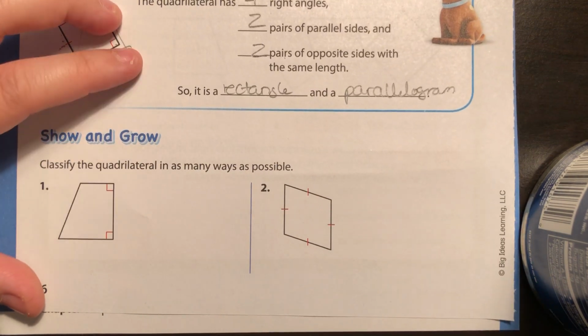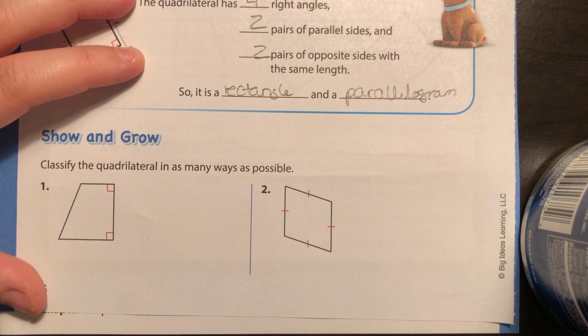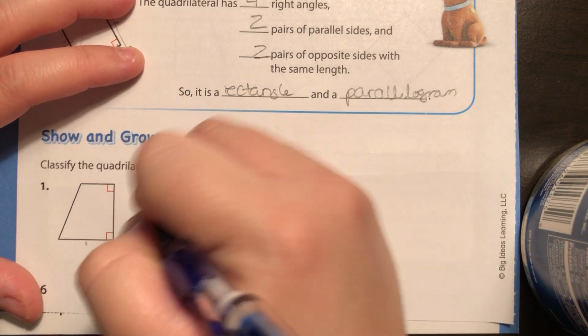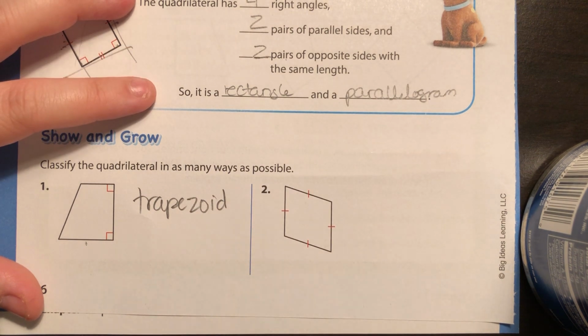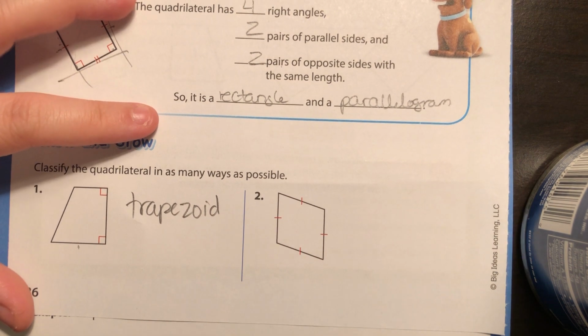Now, let's go to this one. Classify the quadrilateral in as many ways as possible. Anytime you see a trapezoid, it only has 1 name. Trapezoid, that's it. It's like the ugly cousin, the black sheep of the family nobody likes.